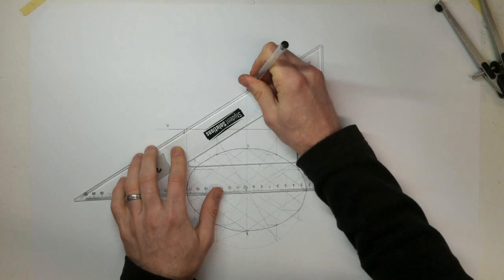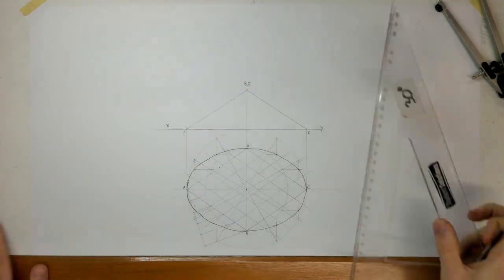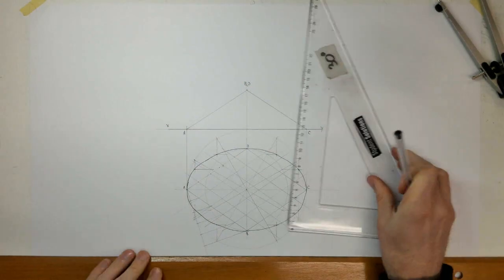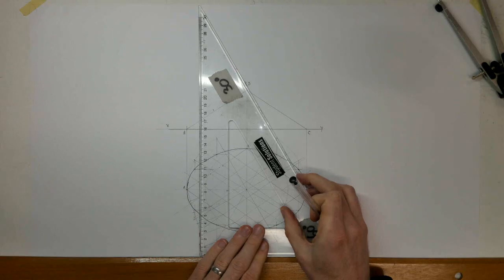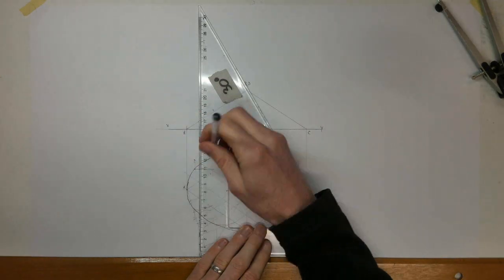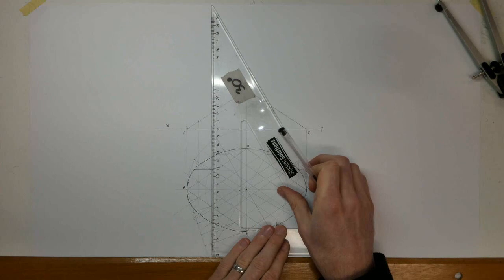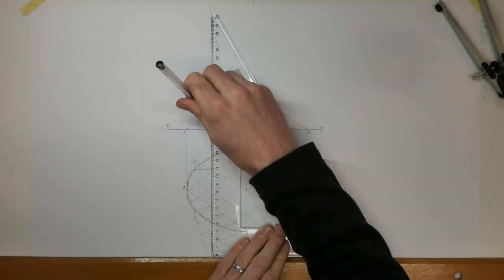Okay, now we're locate our elements on those. So I've divided those up in my plan. So I'm just going to locate points here. Elevation.